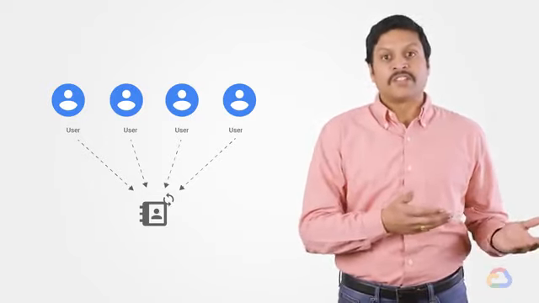Your users will also be added to a directory that serves as the repository for user account information and connects to existing sources of identity information across your organization. If your organization has an existing directory and needs to move users over into Cloud Identity domain, you can use Google Cloud Directory Sync, or GCDS, to synchronize users' data with your Google account.